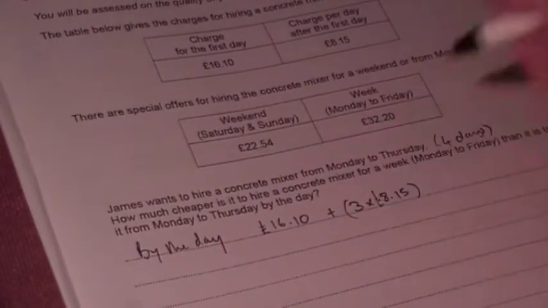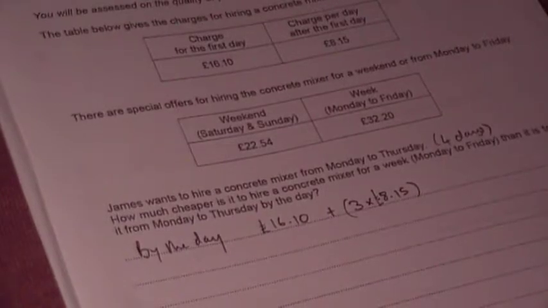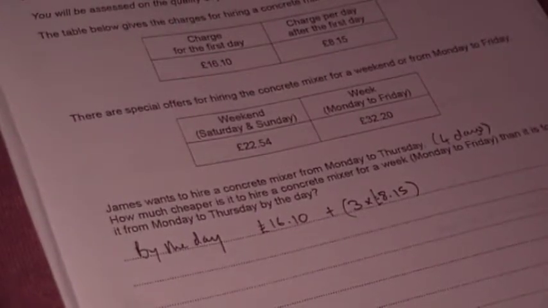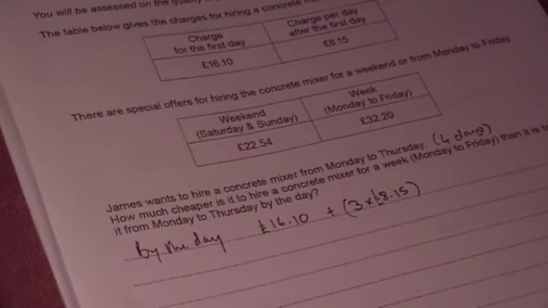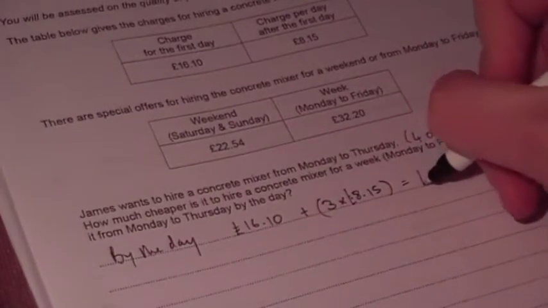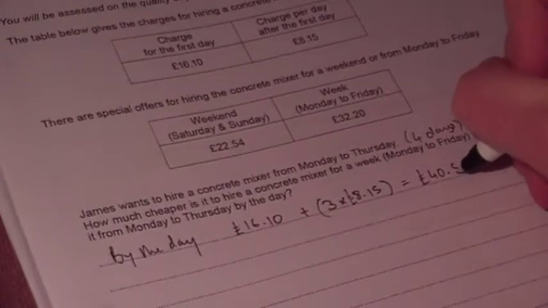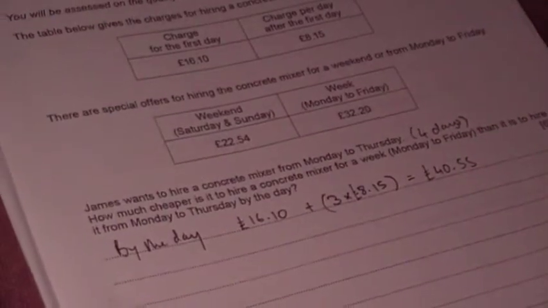Okay, I'm going to put my pound sign on there because I don't want to lose any communication marks. So £16.10 plus 3 lots of £8.15 comes to £40.55. So that's the by the day charge.